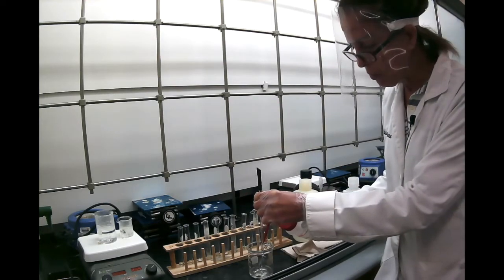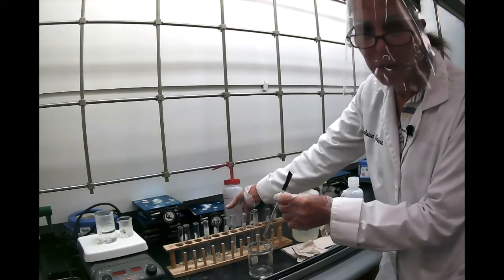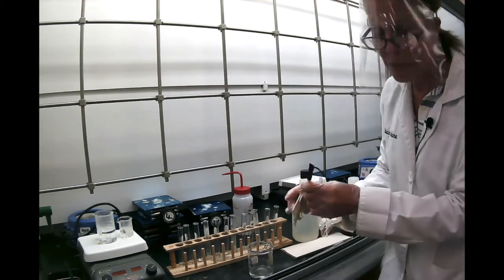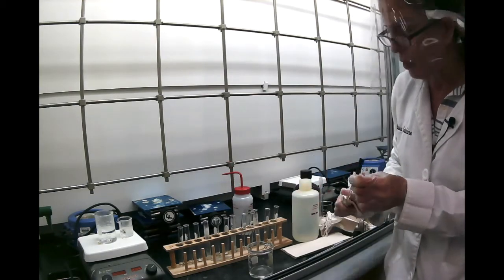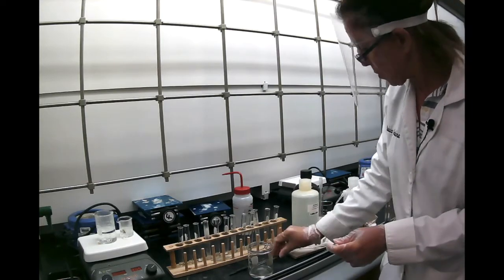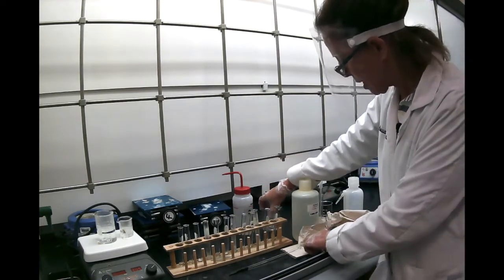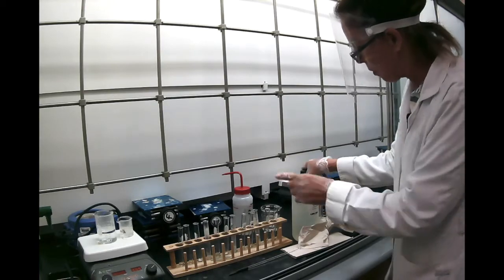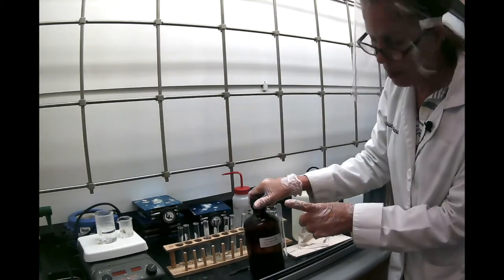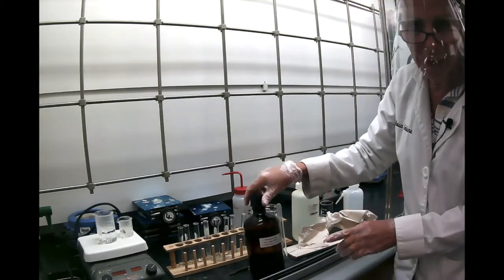The last solvent we're going to do is petroleum ether. So we're going to try to dissolve each of these substances in petroleum ether. So just like we did with ethanol and water, we're going to add 1 milliliter of petroleum ether in each.